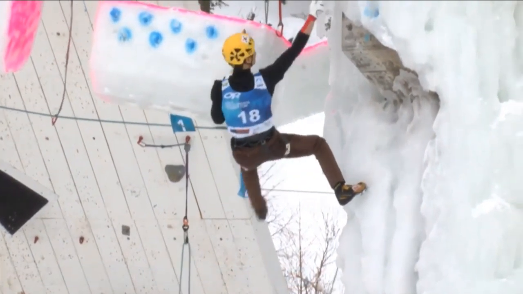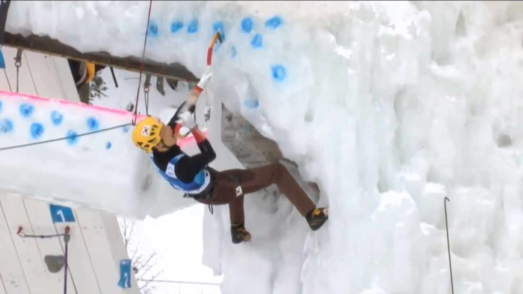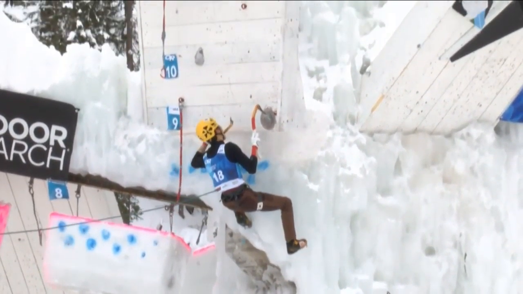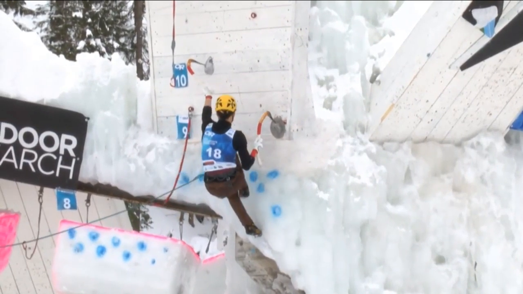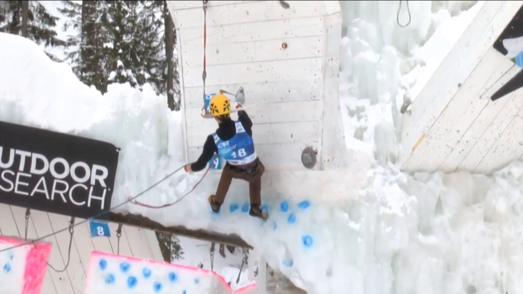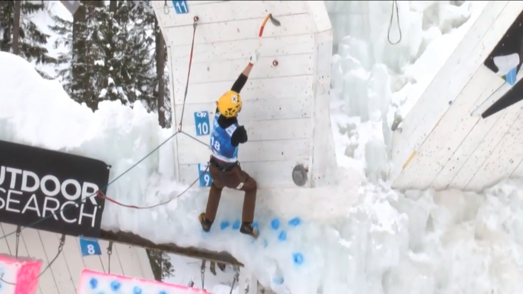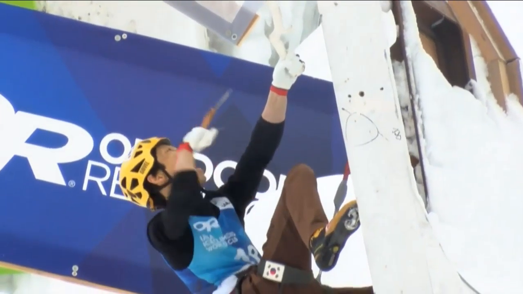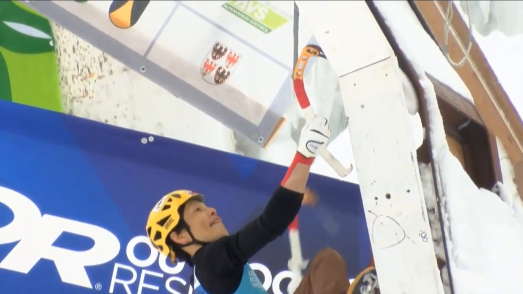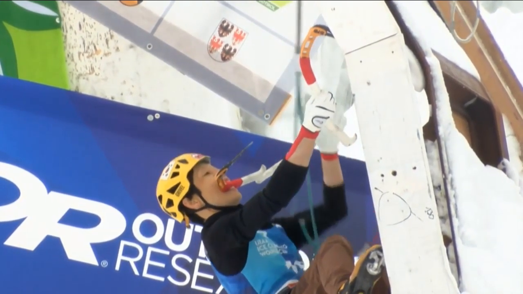Young-Jae Kwon of Korea moving through that steep ice section now. Young-Jae Kwon moves up into that steeper section now, makes the next clip.